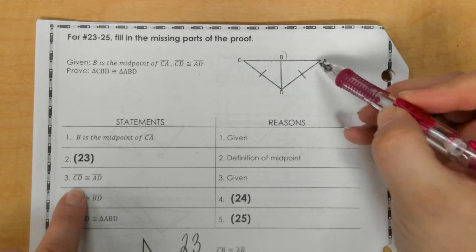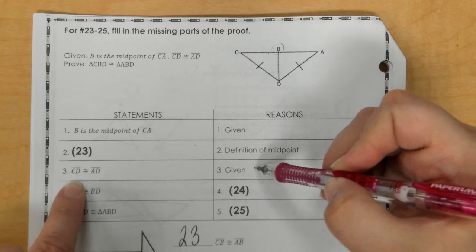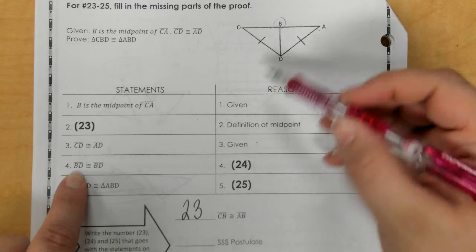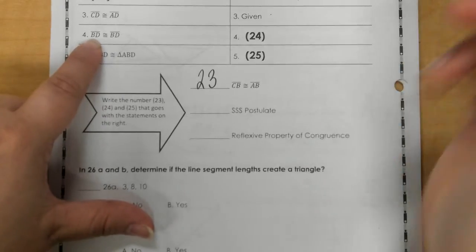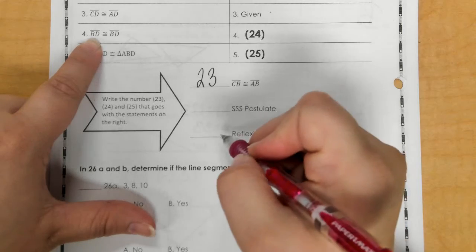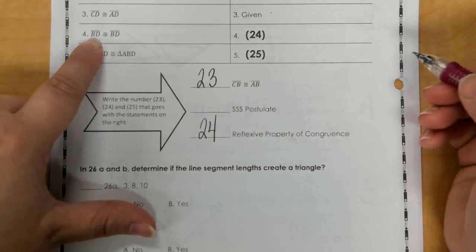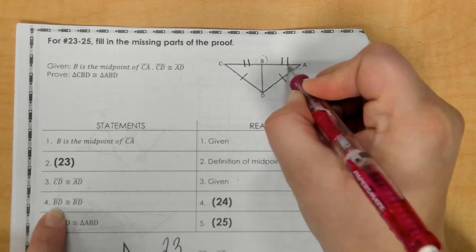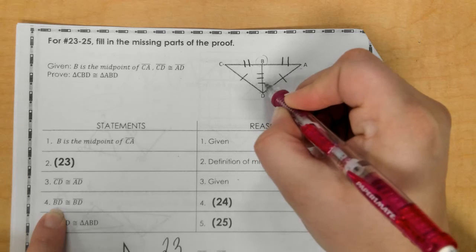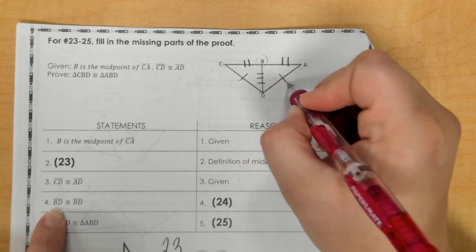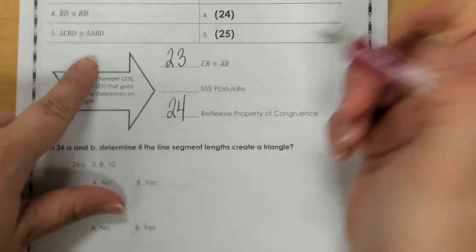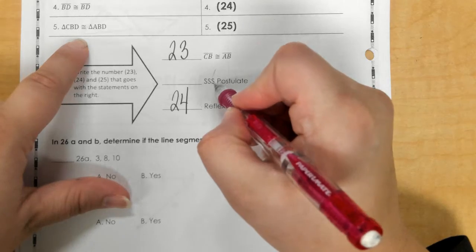Okay, then we're given from here that CD is congruent to AD. That's given. Then it says that BD is congruent to itself, BD. Well, if something is congruent to itself, that's by the reflexive property of congruence. So that would be number 24. And then we discussed that these are congruent because B is the midpoint. We know that BD is congruent to itself, and we already know these are congruent to each other. Well, you've just proven this by side, side, side. You have 3 sides. So, to prove the two triangles are congruent, that would be my side, side, side.